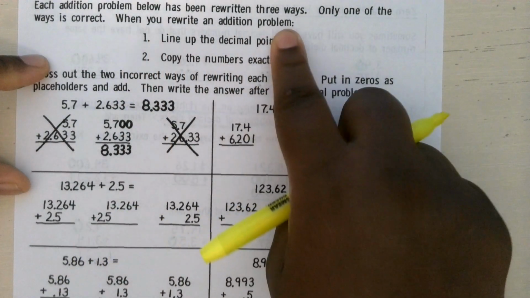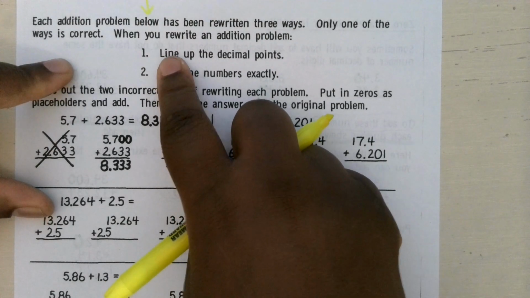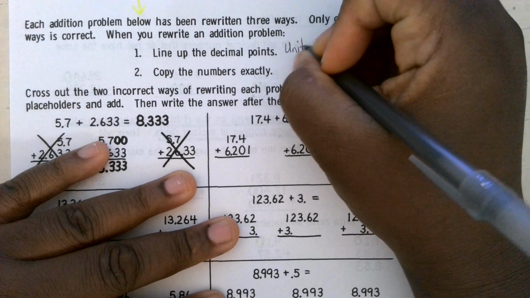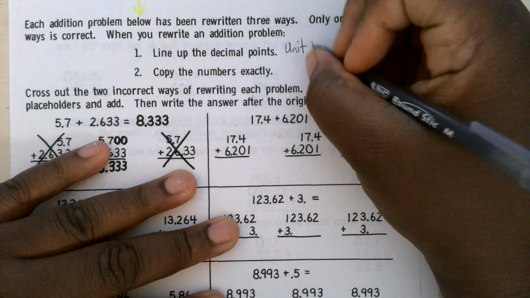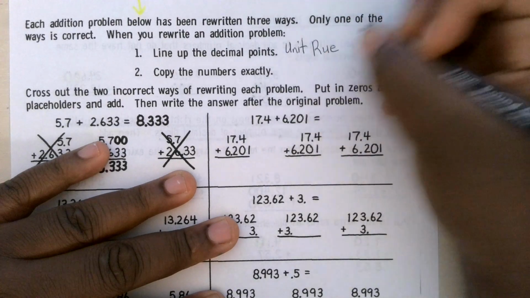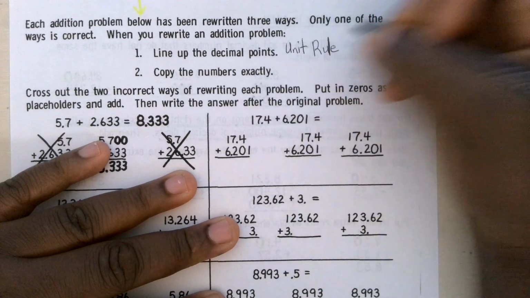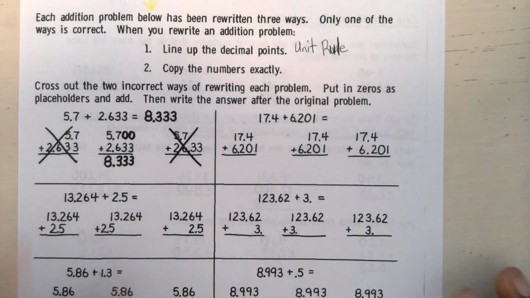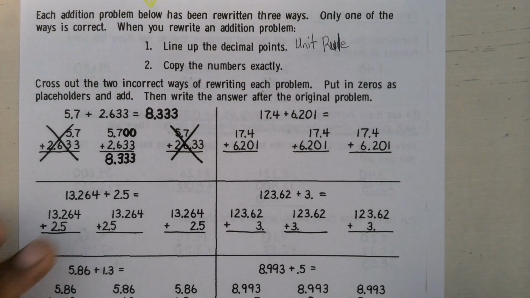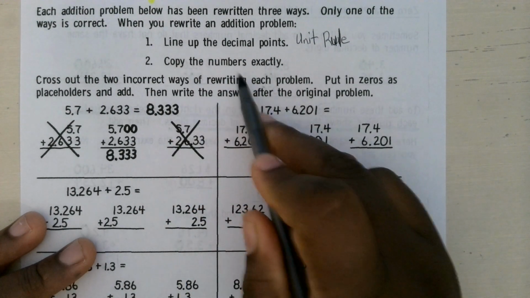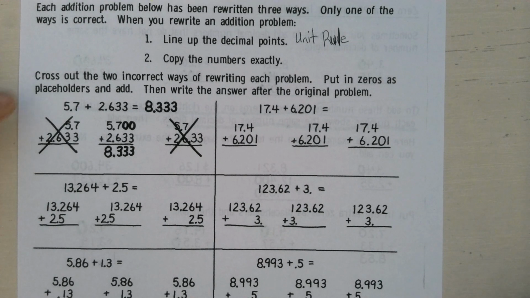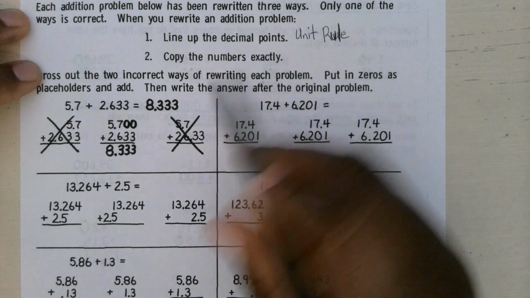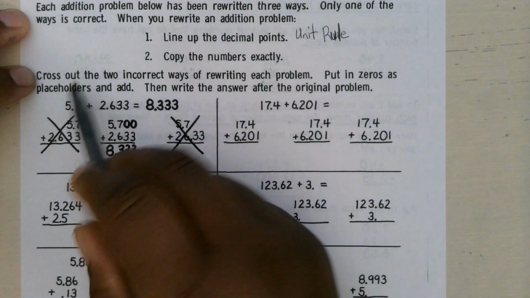When you rewrite an addition problem, step 1, line up the decimal points. Unit rule: before you can add, compare, subtract, each place value unit must match. That's my unit rule, even though I made a mistake writing it. Step 2 is you copy the numbers exactly. So that's where we spell it out and make sure we're copying it exactly. Remember, read 3 times before you begin copying.